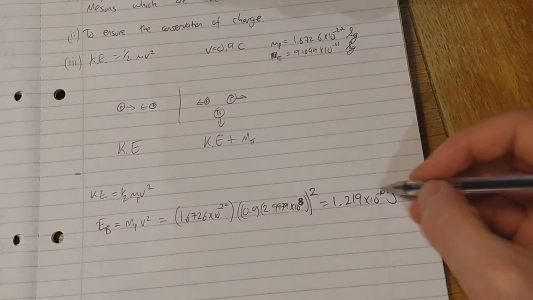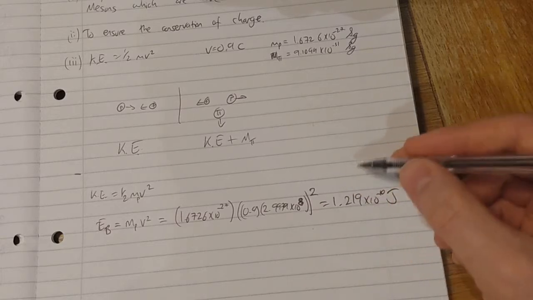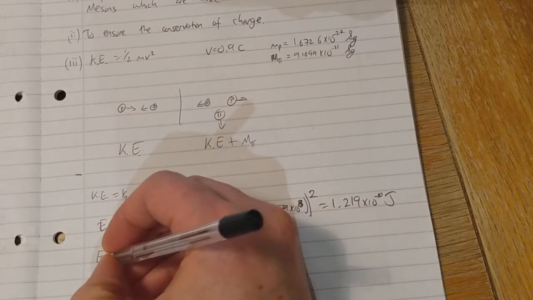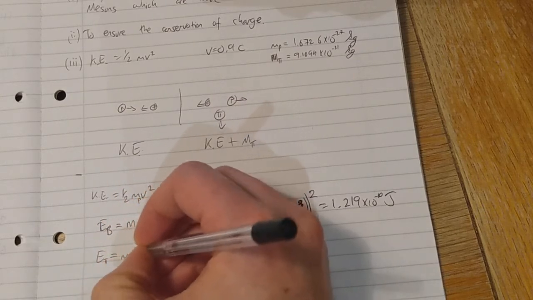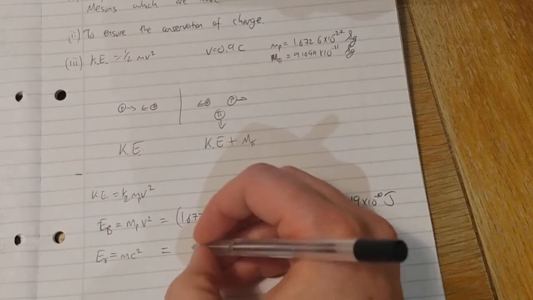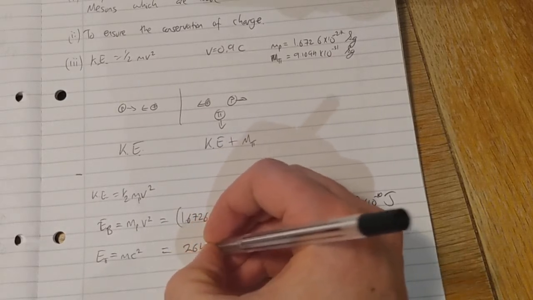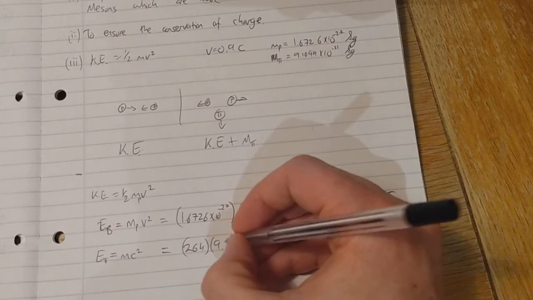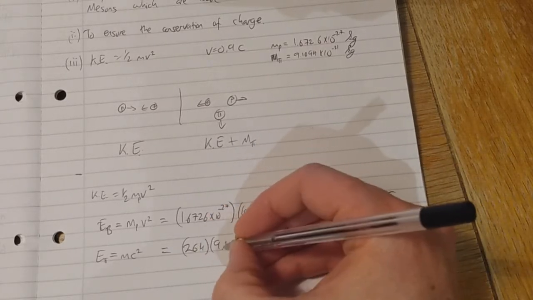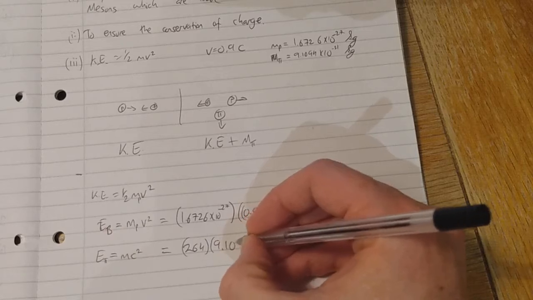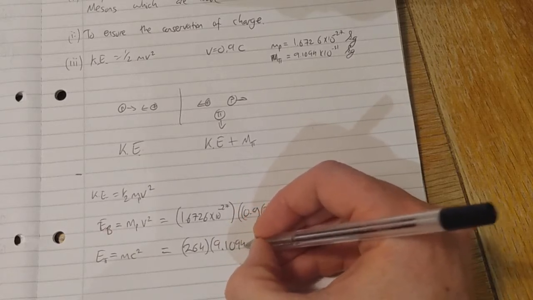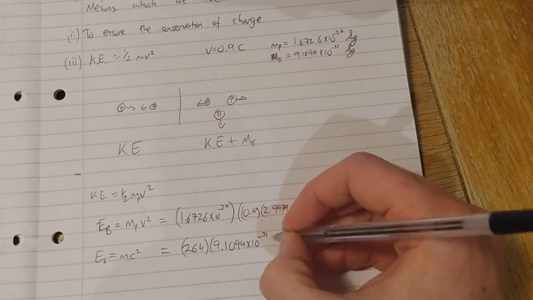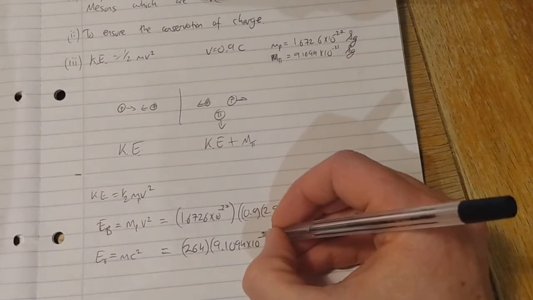Now we know that some of that energy got used up to make the pion. So how much energy is the pion taking up? Well, it's mc squared. We go to the log tables and we find out that the pion has 264 times the mass of an electron. So we've got 264 as our multiplying factor, then times the mass of the electron. So it's bigger than an electron. And from the log tables, we get 9.1 by 10 to the negative 31 kgs.